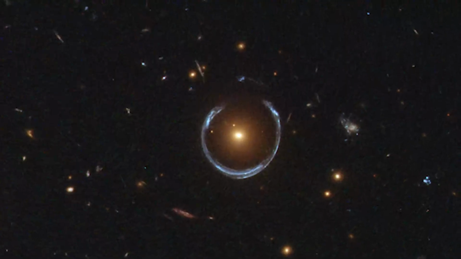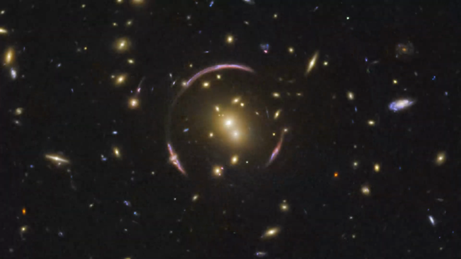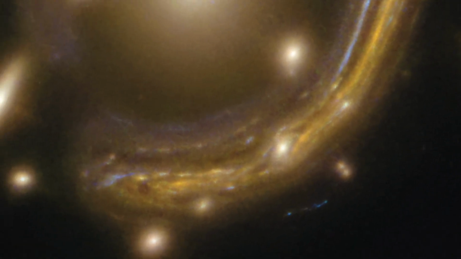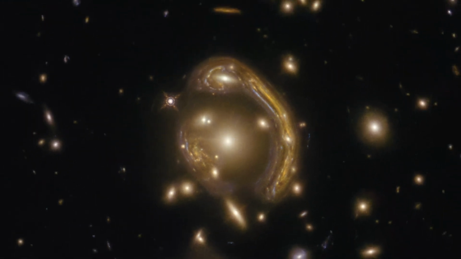The Hubble Space Telescope has definitely taken the clearest images of the Einstein rings, and they've really verified this part of Einstein's theory of general relativity. They've shown us a lot more about how gravitational lensing works, and really pushed the limits of what we can learn about these distant galaxies with gravitational lensing.